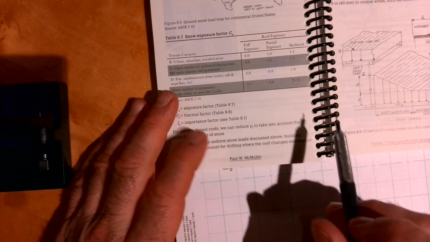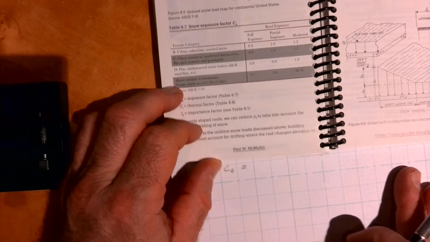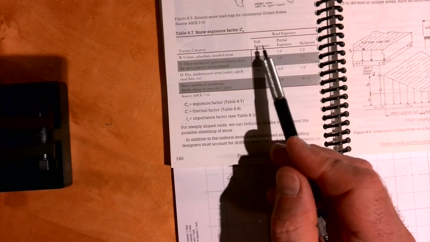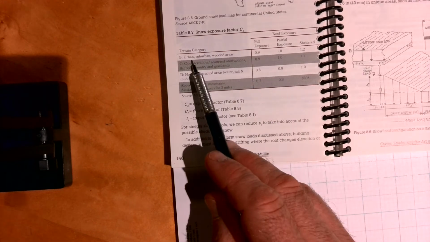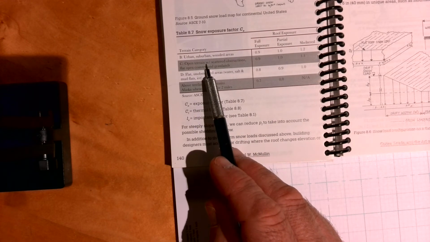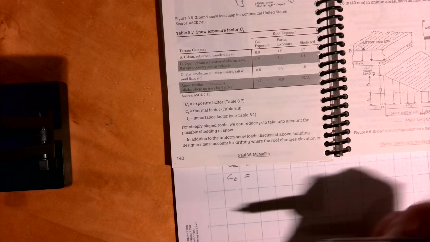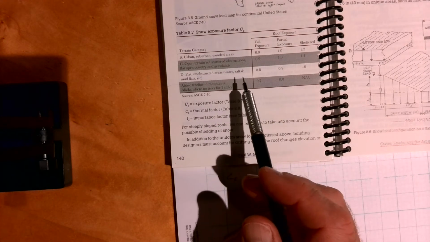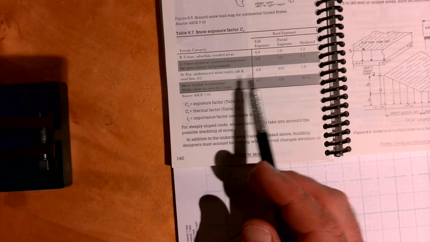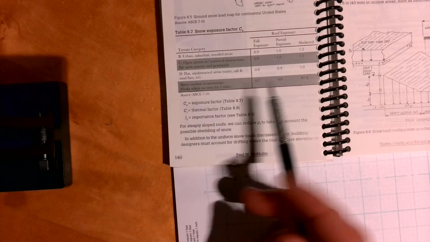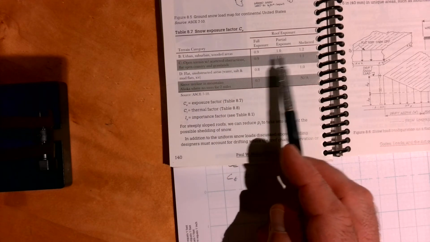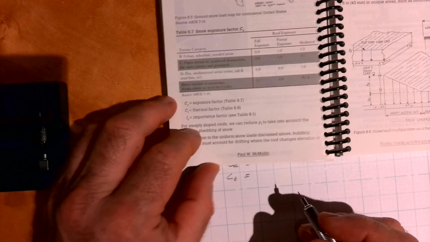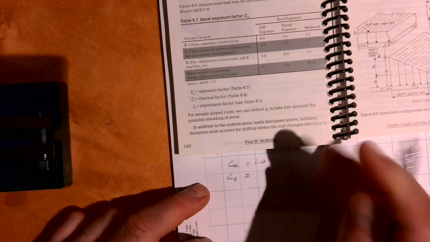So again, this data is from the book, but also in the PowerPoint. I'll stop saying that because I think that's obvious at this point. So I need to first off decide, am I urban, suburban, am I open terrain? I'm going to say this is out in Moab, and who knows, maybe it's open terrain. The architect hasn't, or the owner hasn't decided on the site yet, so I'm just going to be a little conservative. I'm going to say it's partially exposed, so my Ce factor is 1.0.